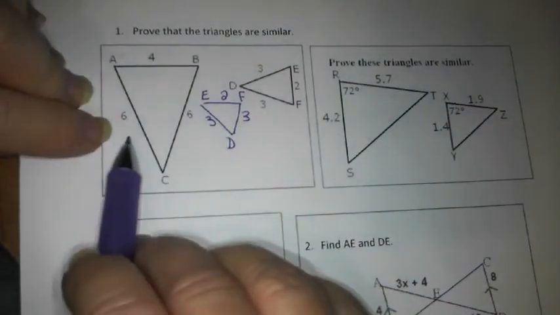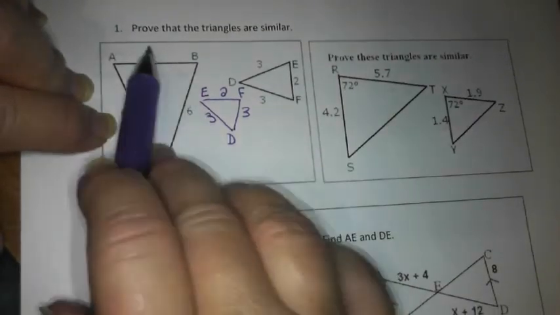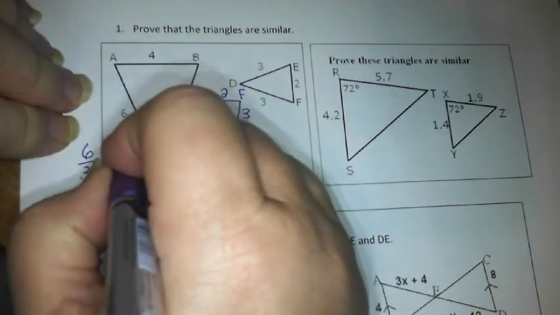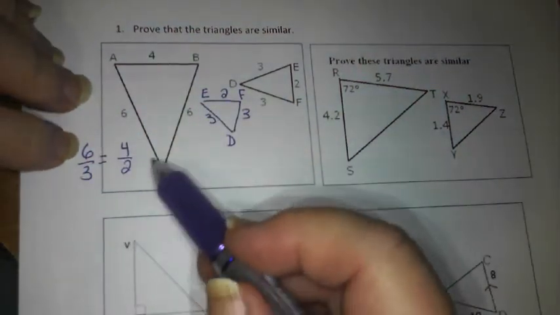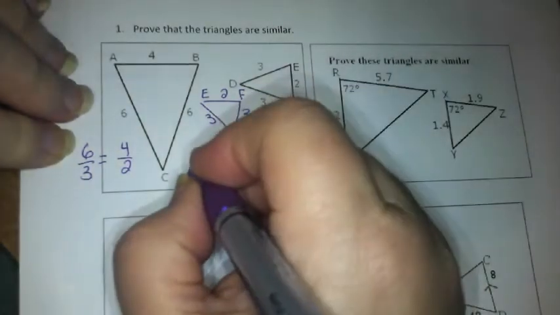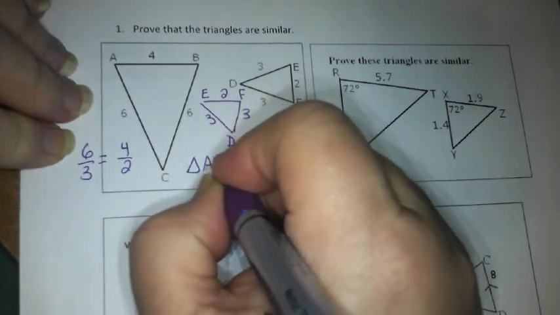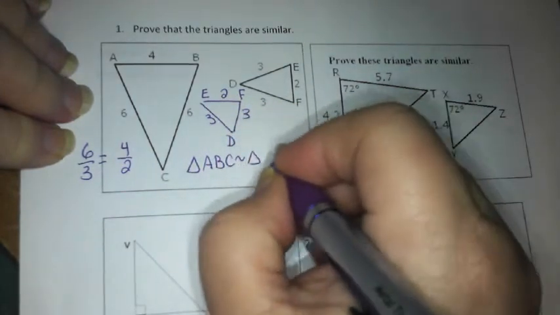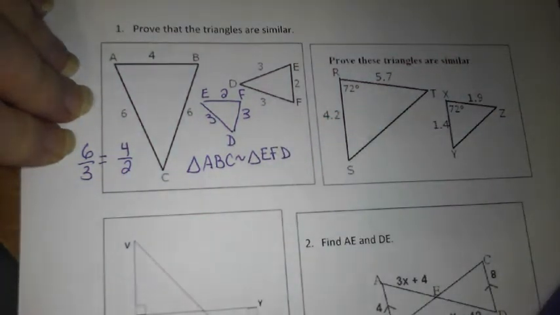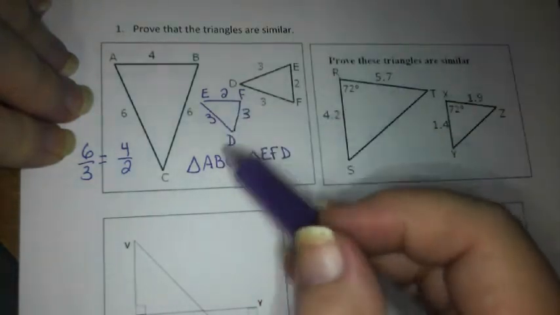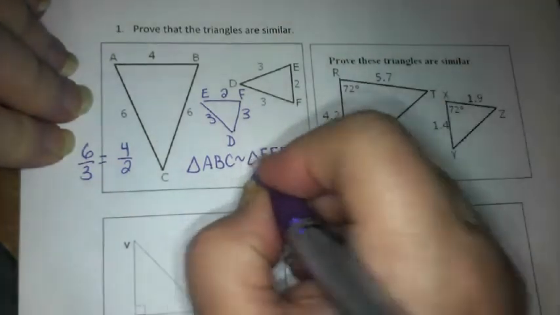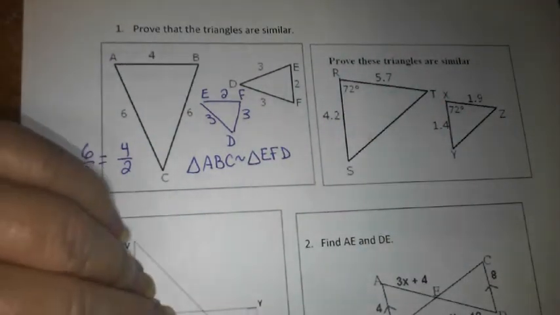So if I compare the sides, 6 to 3, 4 to 2, 6 to 3, are they in proportion? Does 6 over 3 equal 4 over 2? Yes, they are in proportion. So on this one, I could say triangle ABC is similar to triangle EFD. Now, since these triangles are isosceles, there are other ways you could write this and still have your corresponding sides correct. So just make sure your sides correspond and all will be well.